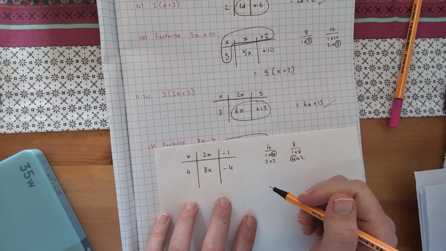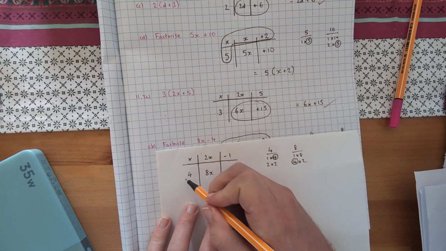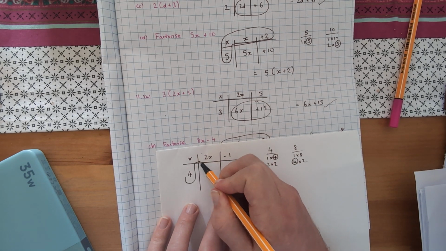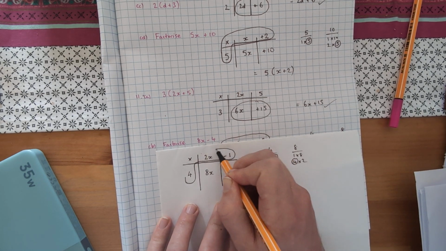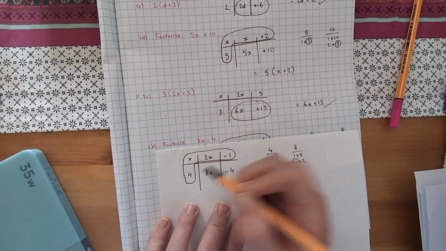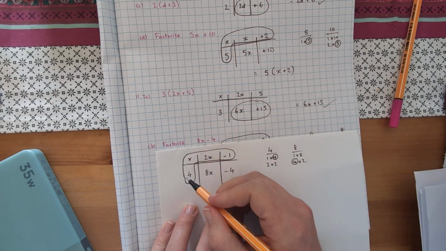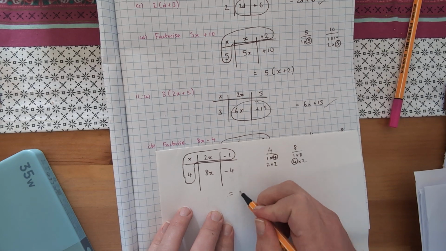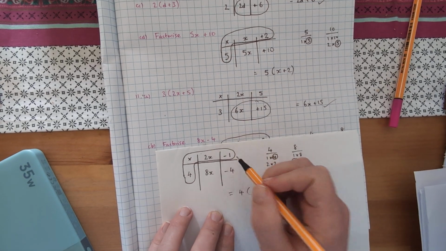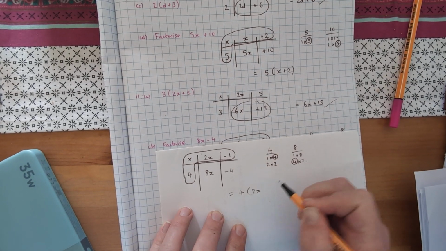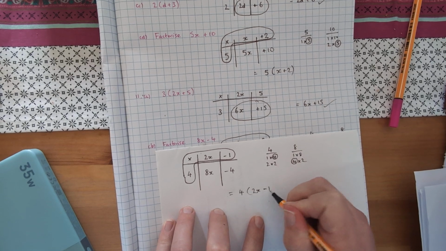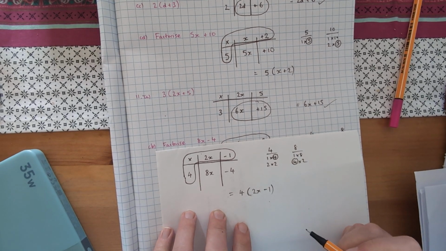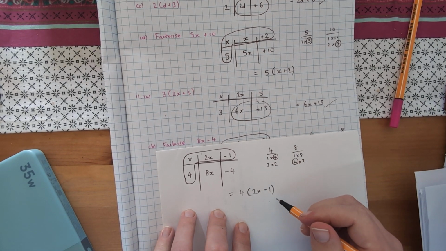And once we've finished our grid method, we finally have our answer. Our answer is on the outside part of our grid. All right. So the number on the left hand side goes outside the bracket. And the numbers on top go inside the bracket. So it's 4 brackets 2x minus 1. And that is our answer factorized there.